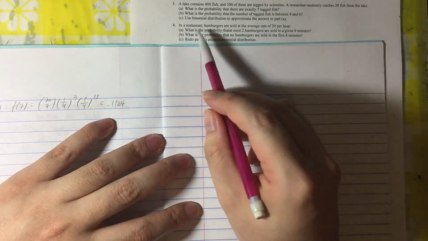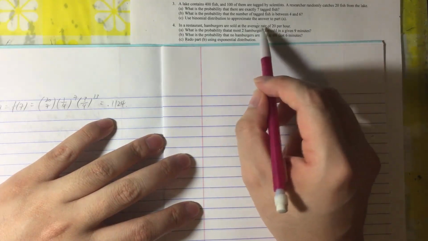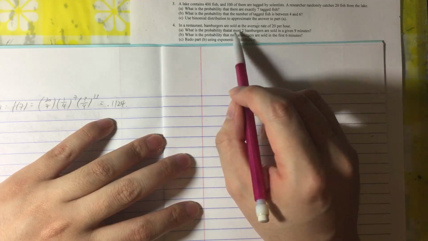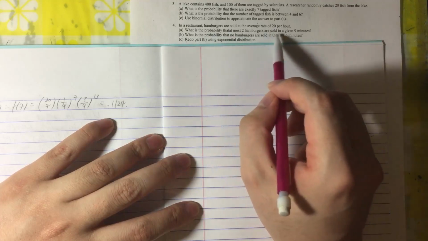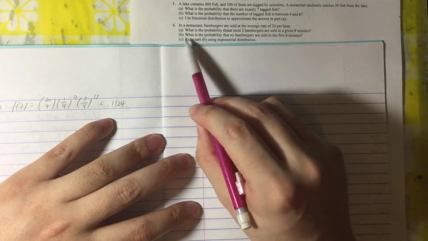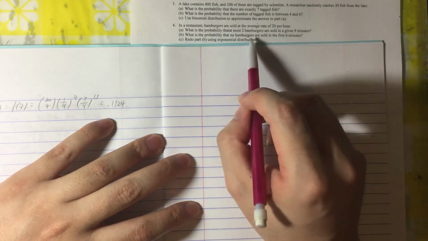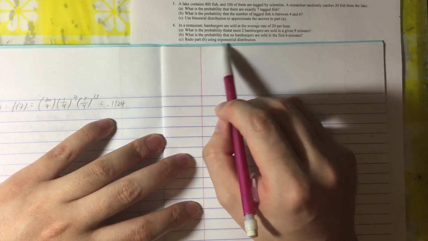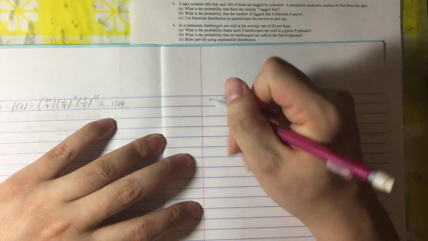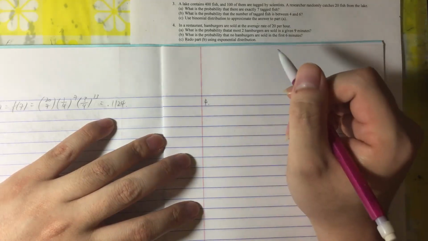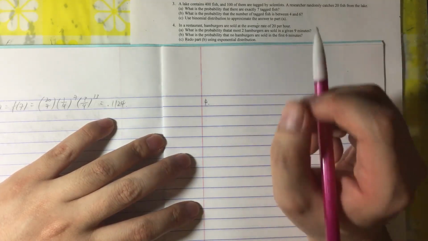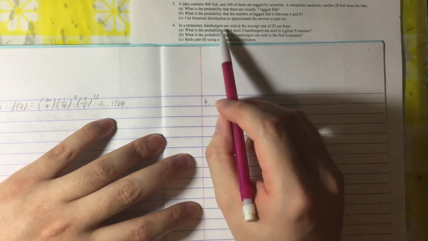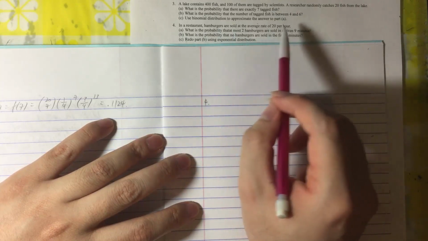Number 4. In a restaurant, hamburgers are sold at an average rate of 20 per hour. Part A. What's the probability that at most 2 hamburgers are sold in a given 9 minutes? Part B. What's the probability that no hamburgers are sold in the first 6 minutes? Part C. Redo part B using exponential distribution. First of all, let's decide what kind of probability distribution it is.